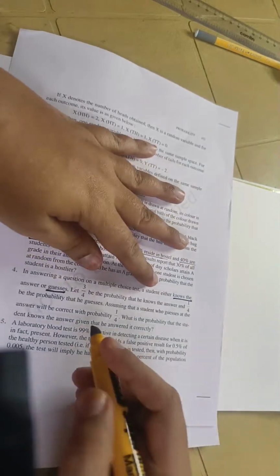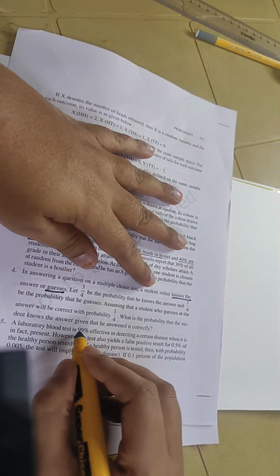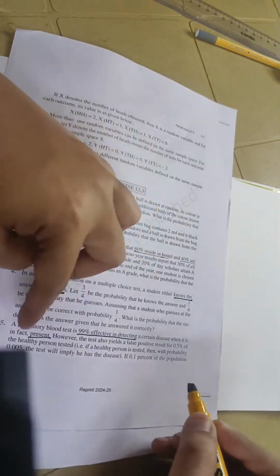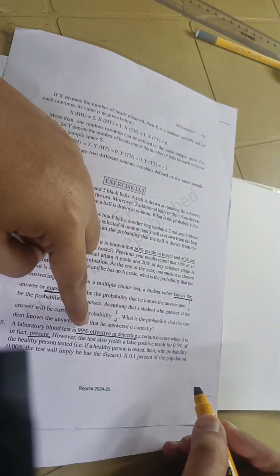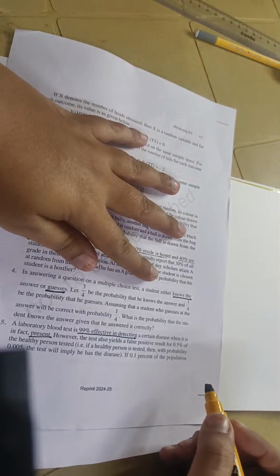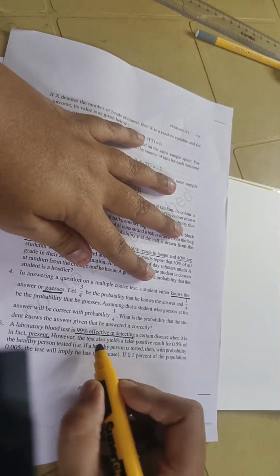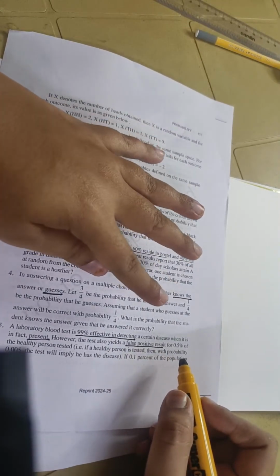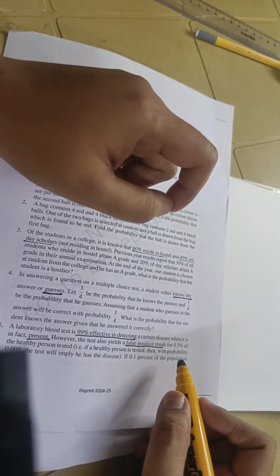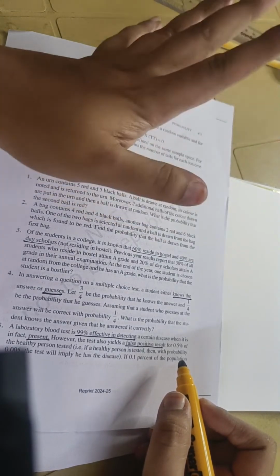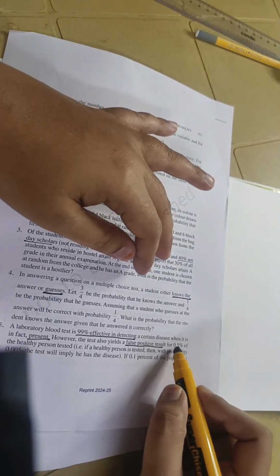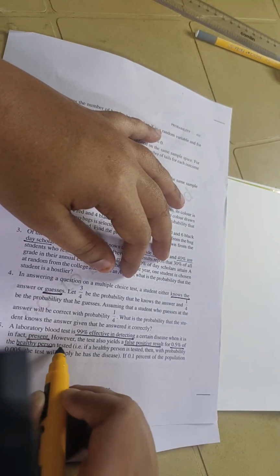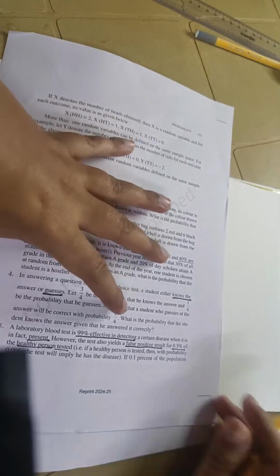A laboratory blood test is 99% effective in detecting a certain disease when it is present. So when it is present, 99% is accurate in detecting that a person has the disease. However, the test also gives a false positive result. Though we don't have the exact number, there is a percentage to show that a healthy person is shown to have the disease. That is 0.5% of the healthy person tested. So I am underlining all the important points.